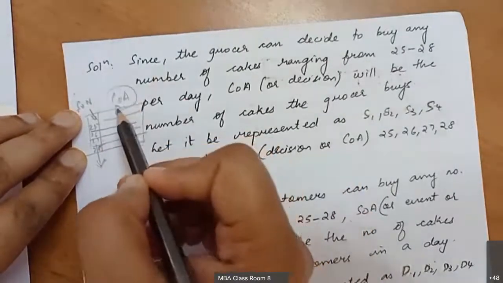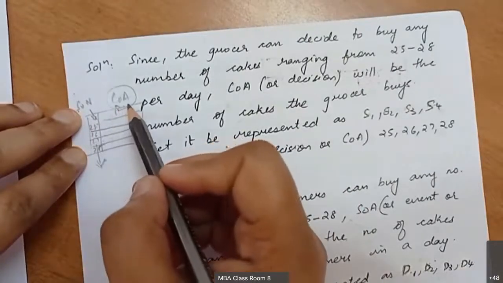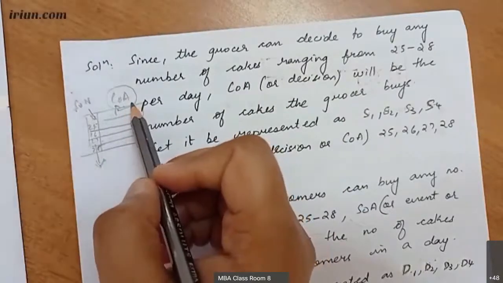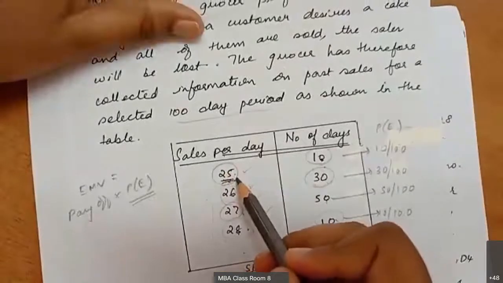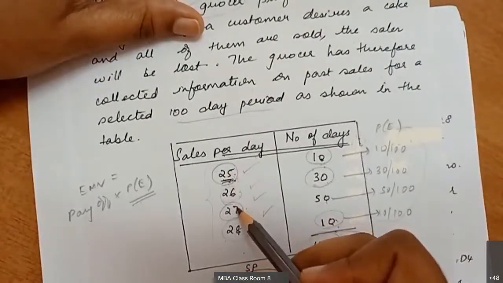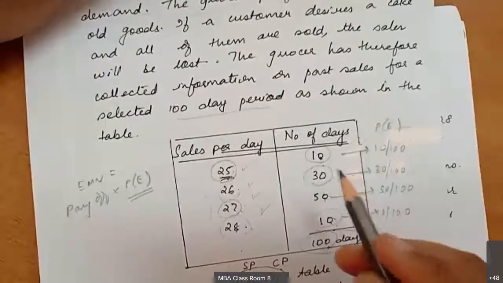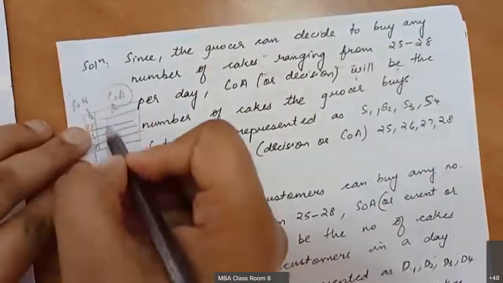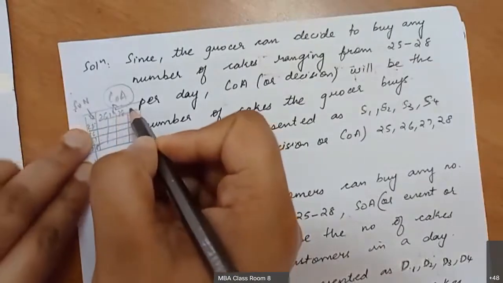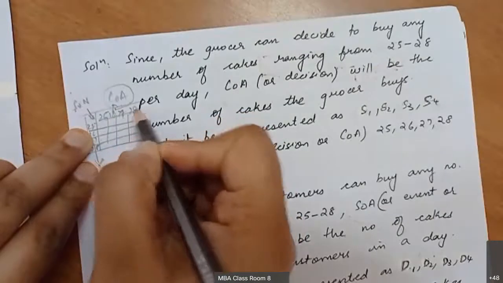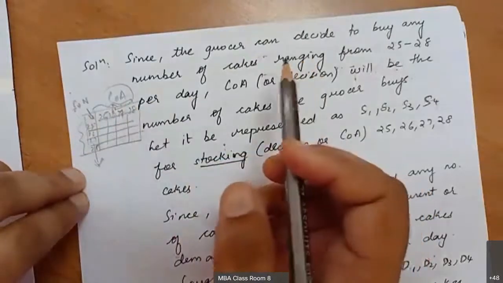Now what is going to be COA? COAs are strategies. As a manufacturer, what decision are we going to take? That is the course of action. In this case, the shopkeeper has to decide whether to buy 25 cakes or 26 cakes or 27 or 28 cakes. In all these types of questions, SON and COA are going to be the same. Is it clear till now?